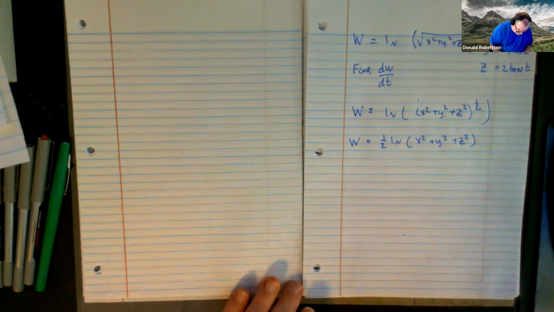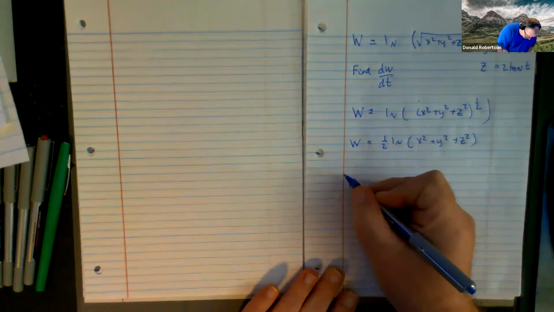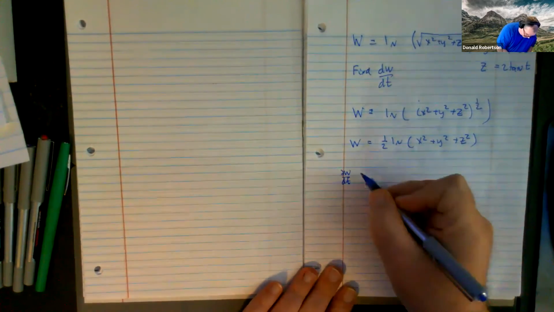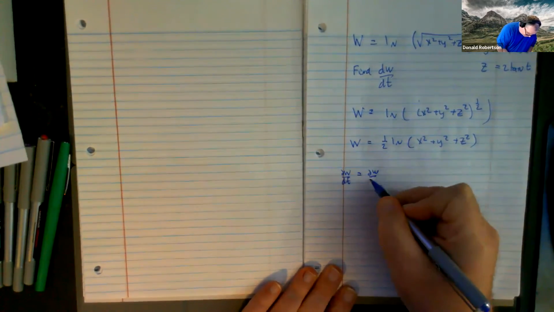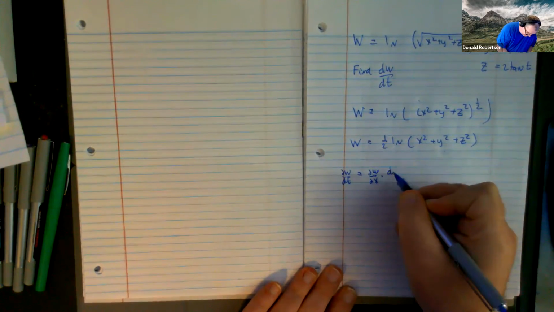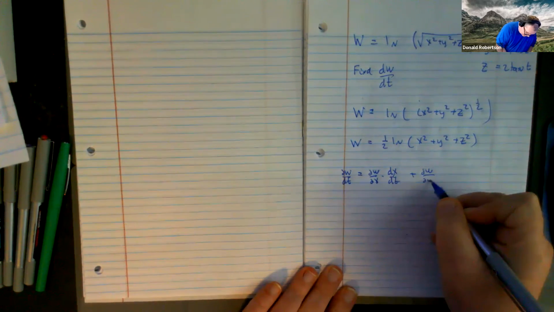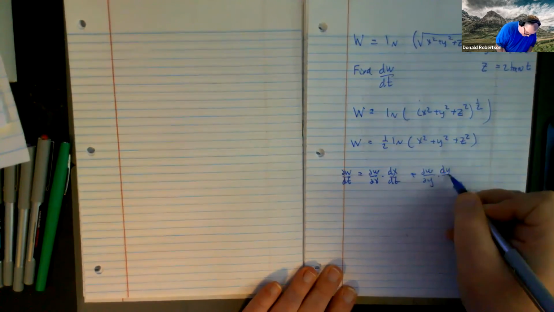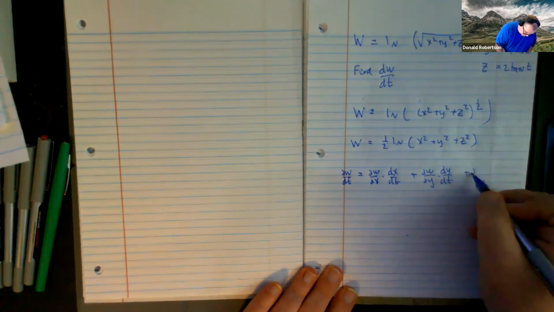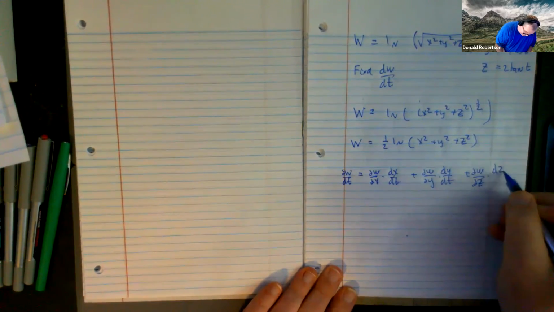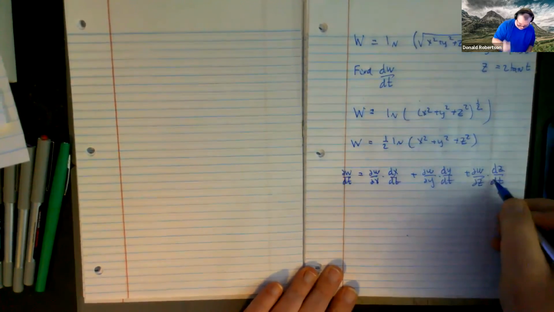And so I'm going to use our formula for calculating the derivative with respect to t. So we differentiate with x and then dx by dt. We differentiate with y and then dy by dt. And then we differentiate with z, dz by dt.